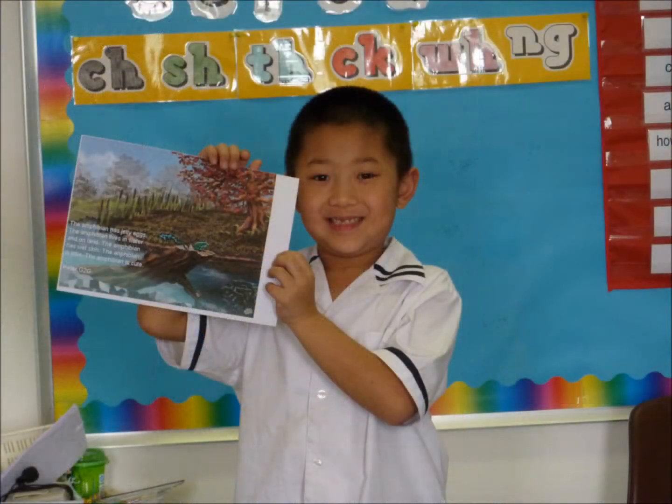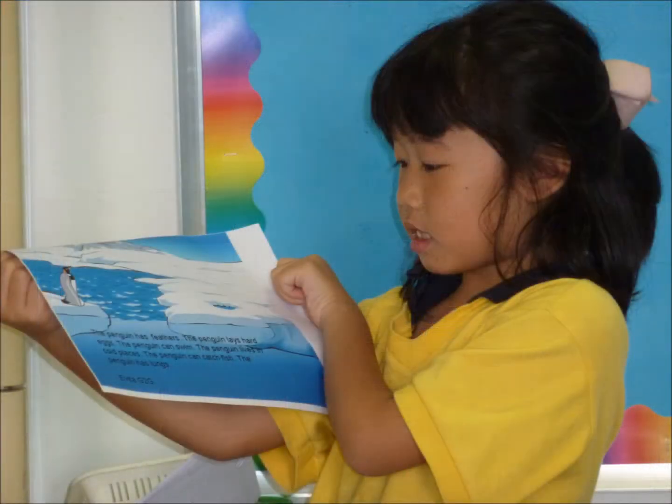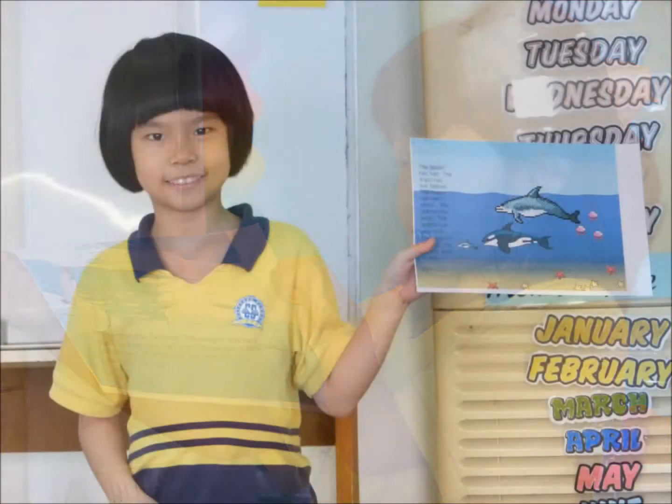Finally, to wrap everything up, all the students' pictures and paragraphs were bound together to make a class book that the students could read anytime.